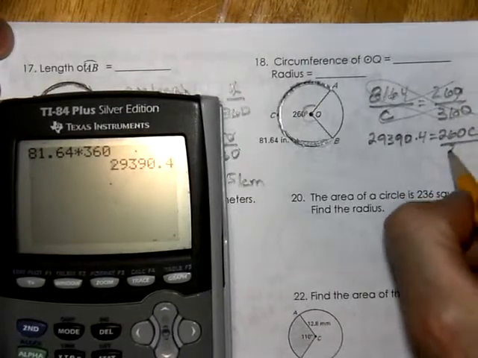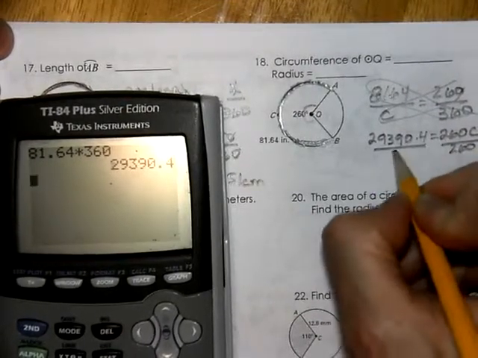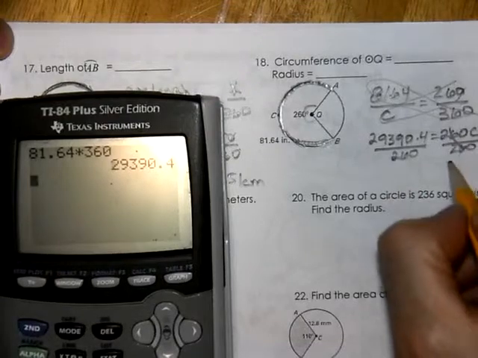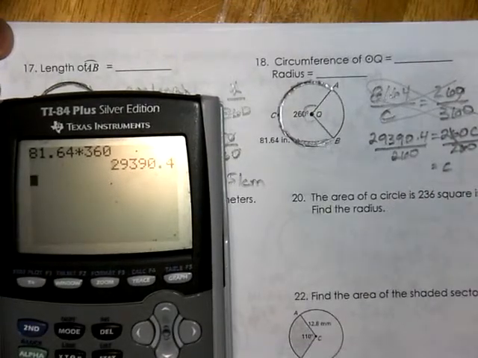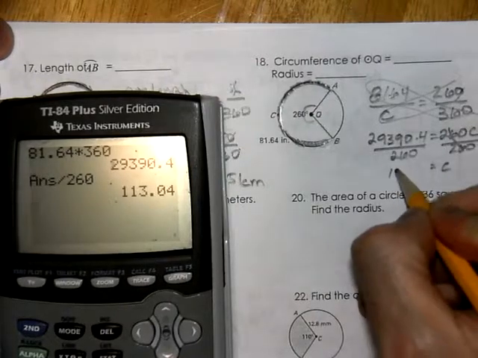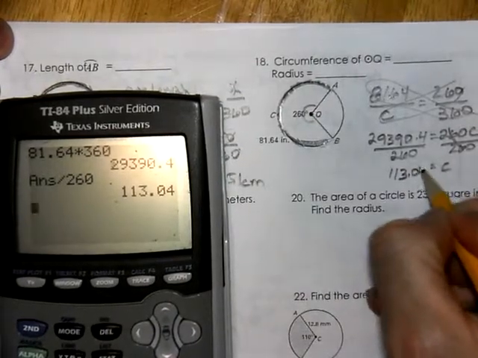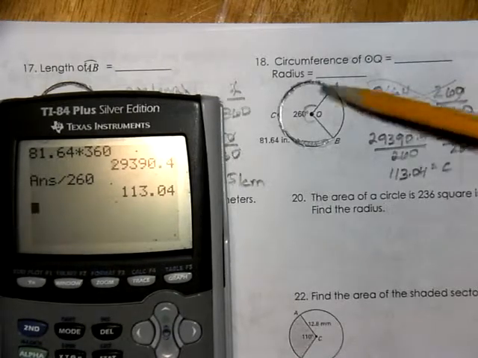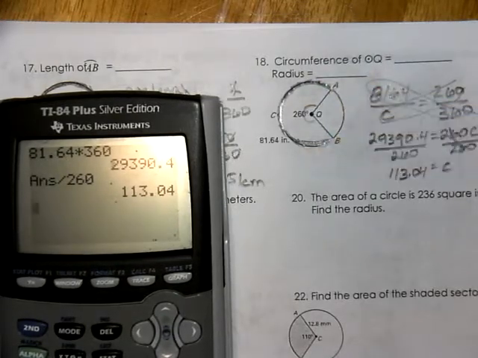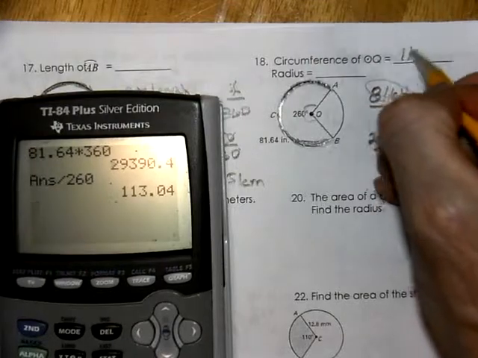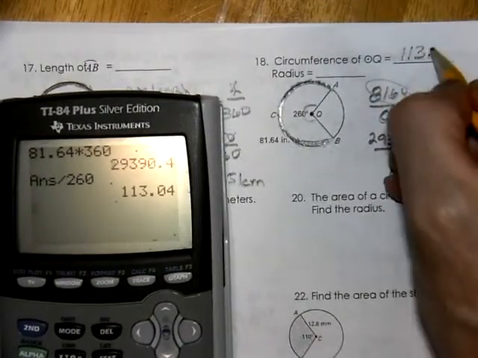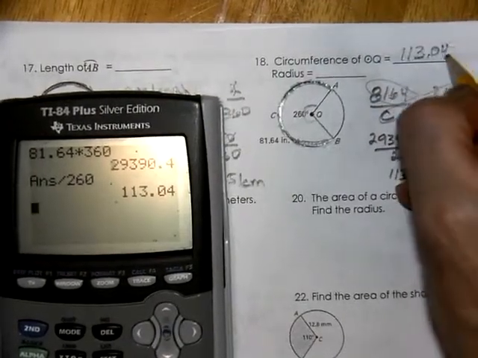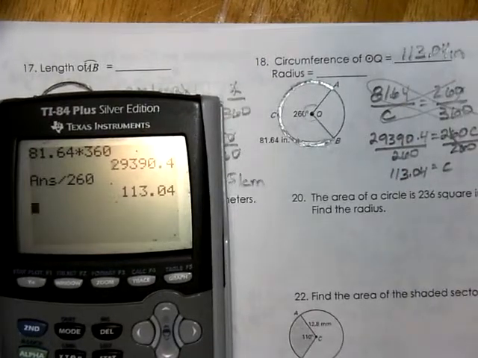260C. We're going to divide by the 260. And we'll get 130.04. That's the circumference all the way around, which would be in inches.